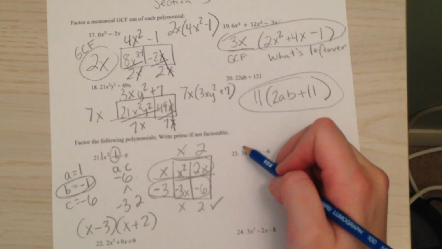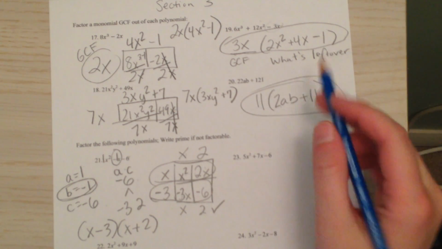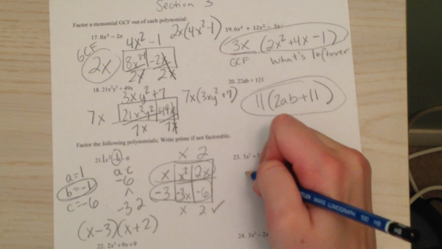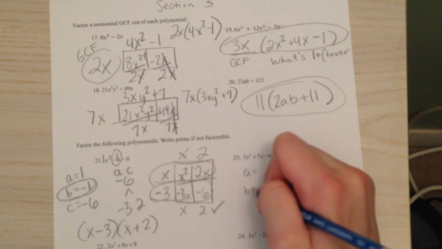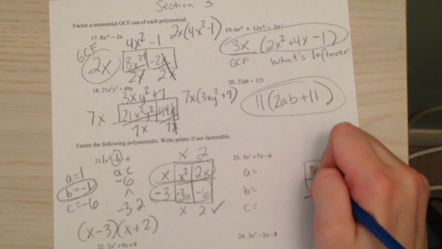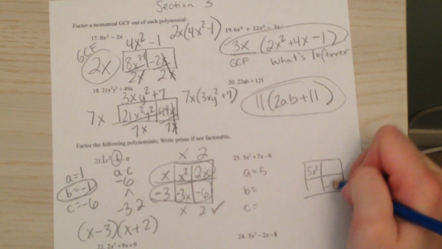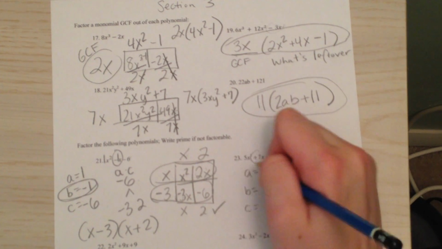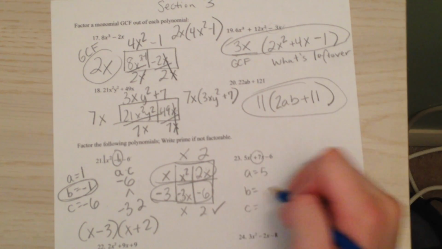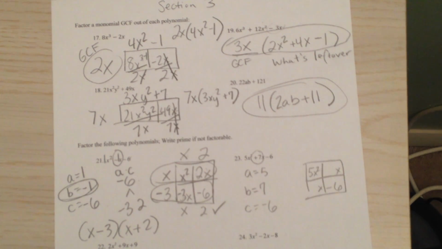Now I look at 23. I've got 5, 7, and 6, just checking for that GCF, and I know those don't have any factors in common. So I'm going to go straight for my A, my B, and my C, because I'm going to fill this into this box. My first term and my last term are fine. And I need to split up that middle term right here using my A, B, and C. So A is 5, B is 7, and C is -6.